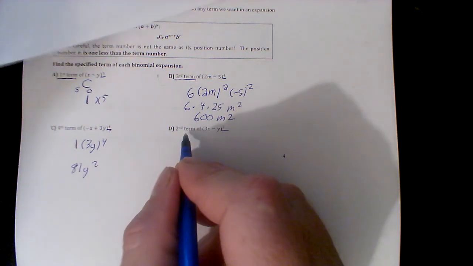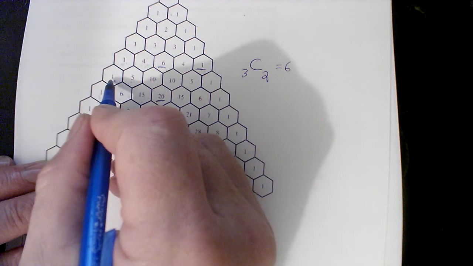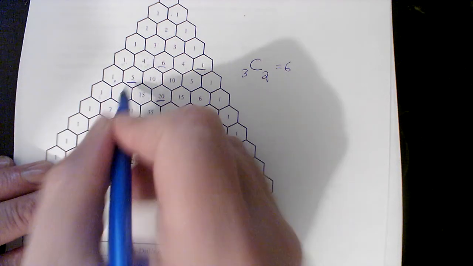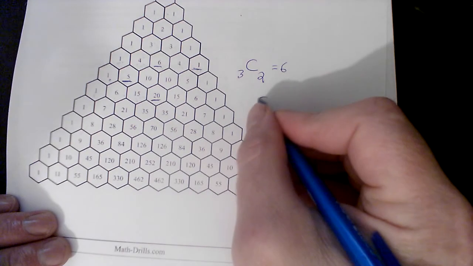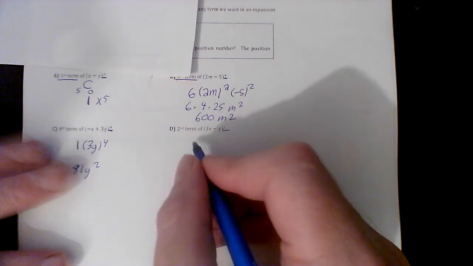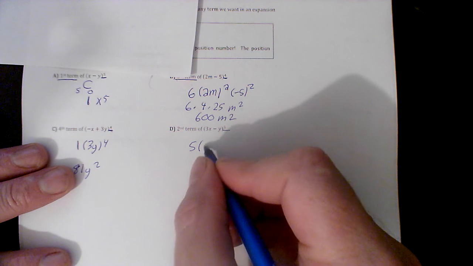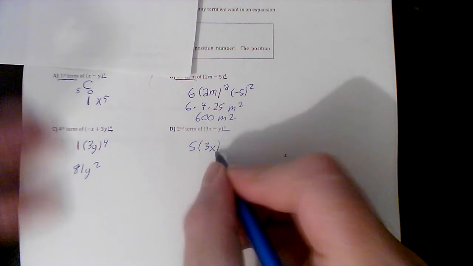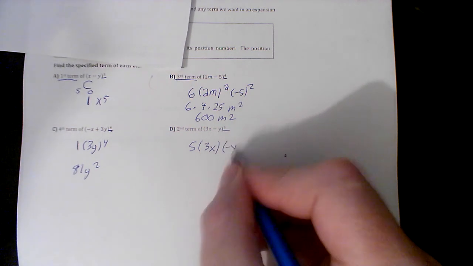Alright, second term of something to the 5th power. So that's the first position. Right? So let's go to the 5th power, which is right here. 0 position, first position. Again, what I do is I'd plug in 5 choose 1 for that one. So I'm going to say a 5 here. I'm going to write my 3x. I'm going to write my negative y.